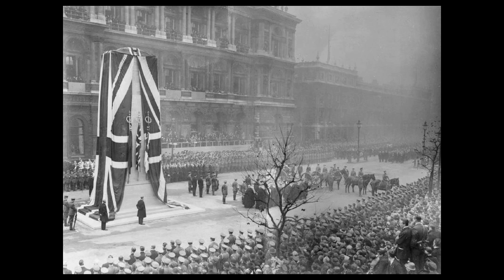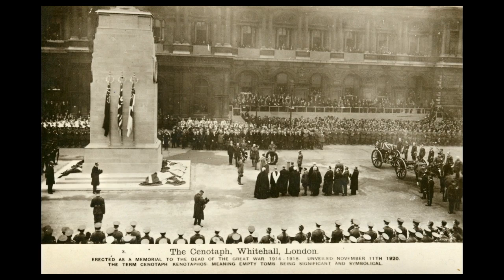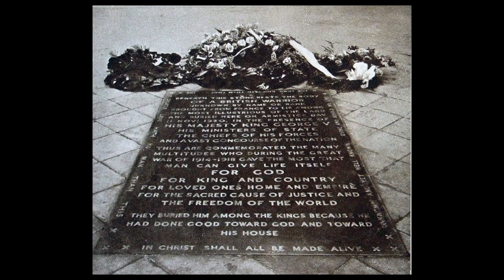And so you see the body arriving and being received. Here's another photograph from a participant from the stands. And then moments after, the flags have been taken down, the monument is revealed. The king then places the wreath on the coffin, and then the coffin comes by. And here is the plaque where in the center of Westminster Abbey is the tomb. So these were serious people back then.